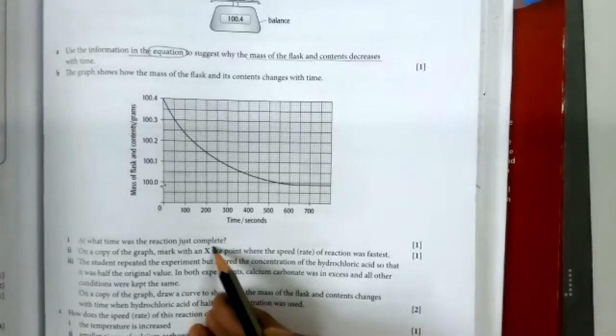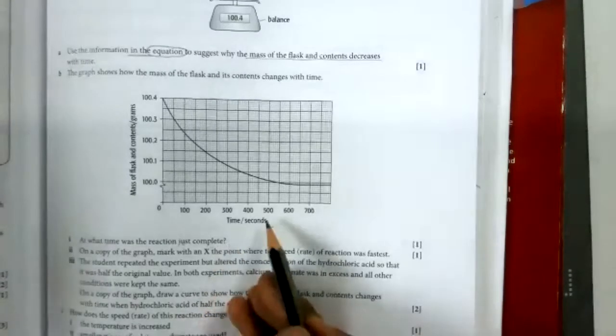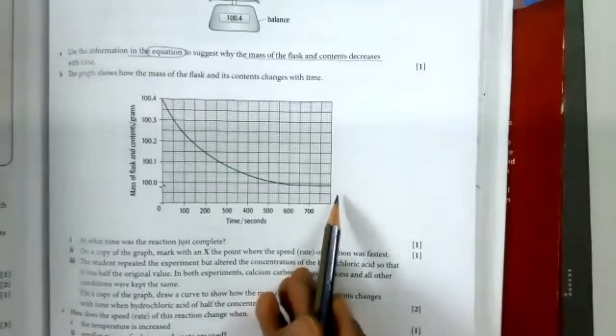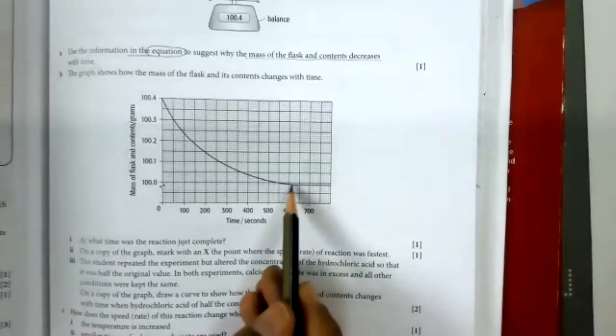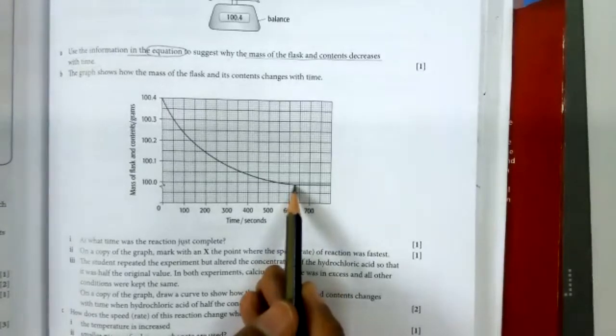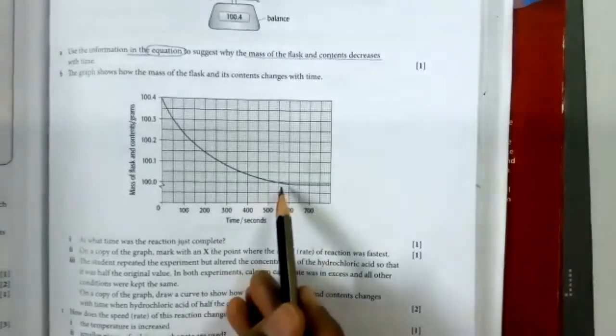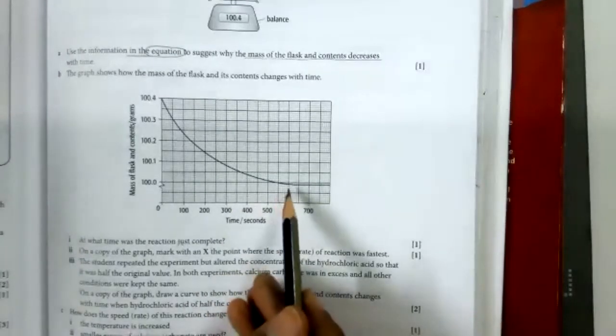How come? Because it's stable then, because the carbon dioxide is gone and water also. But from the graph, how did you find out? Because the line is straight now.